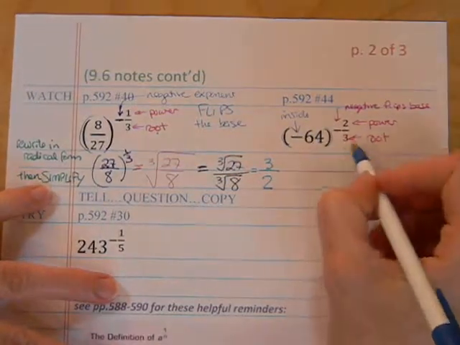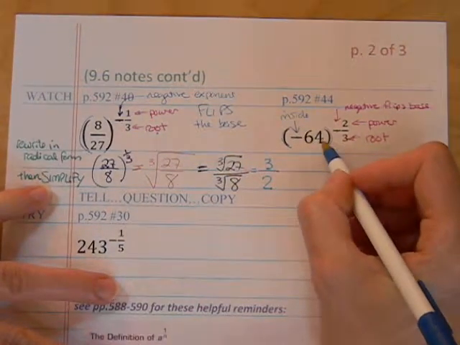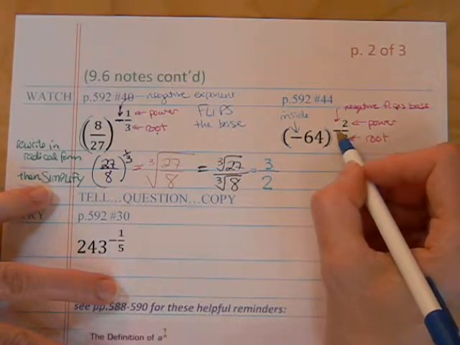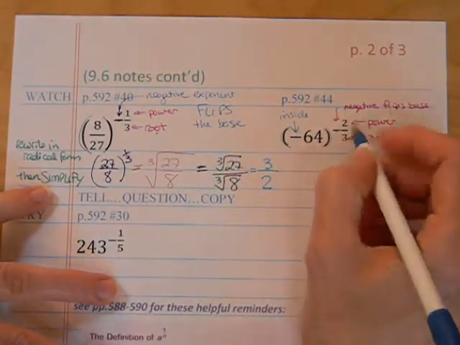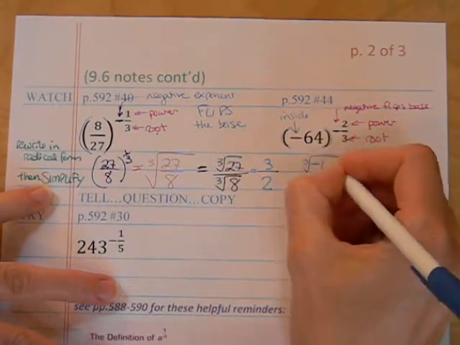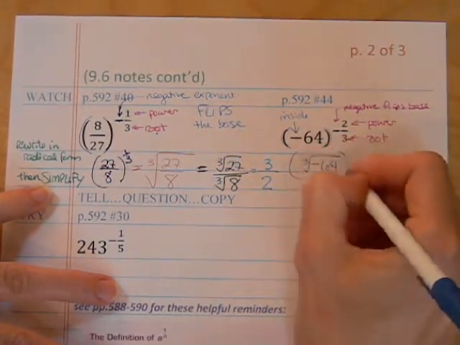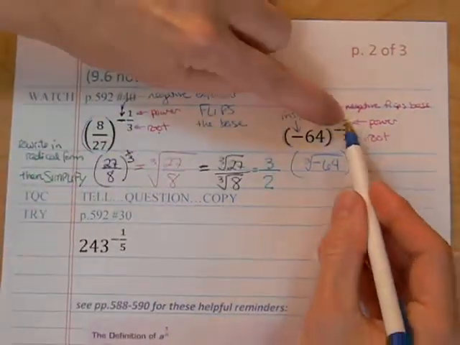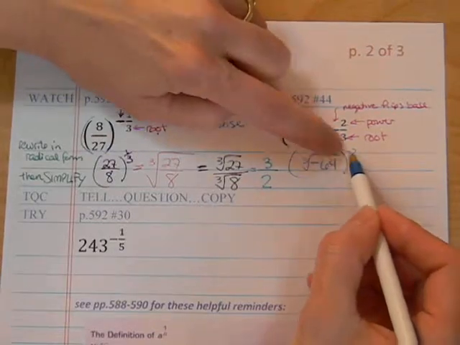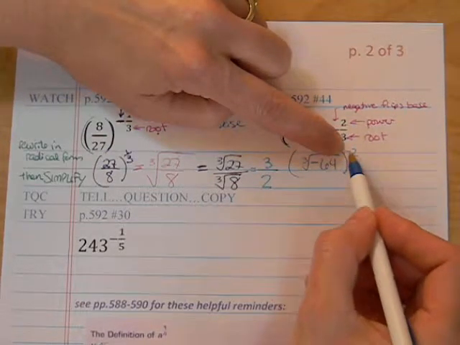So I'm looking at this going, gosh, if I flip the negative 64, then I've got a fraction to deal with. Maybe I can wait on the negative a little bit. So let's just go ahead and write this as a radical this time. So we're going to get the cube root of negative 64. Then we're going to raise that to the negative 2. Notice that there's your power, there's your root, and the negative just stayed right here. I didn't do anything with the negative, so it still shows up.